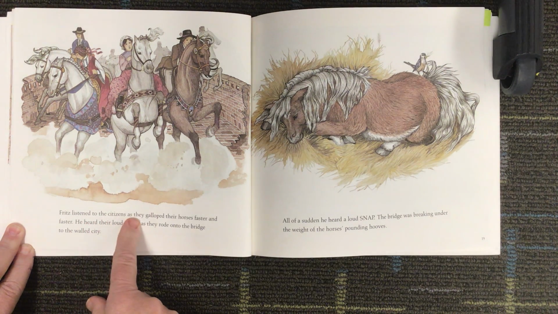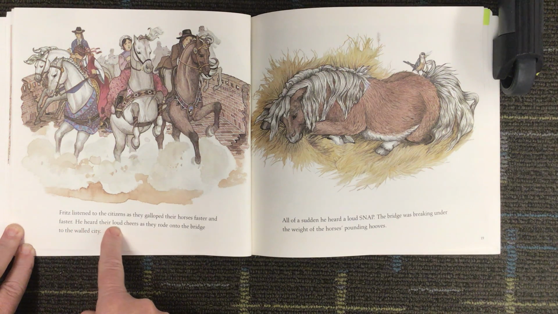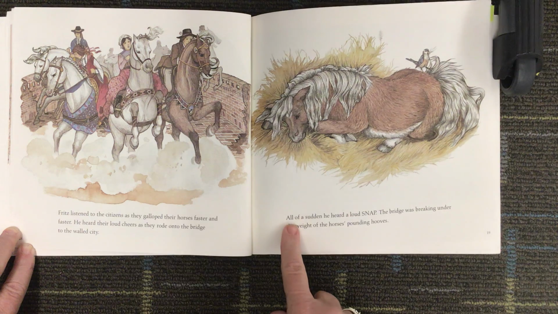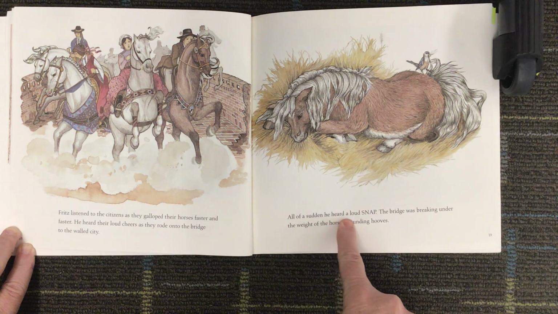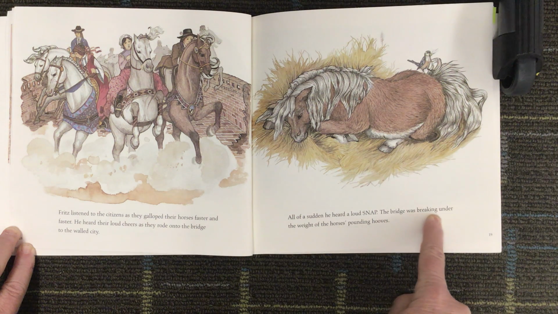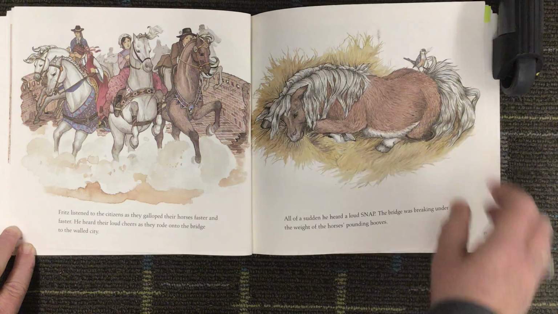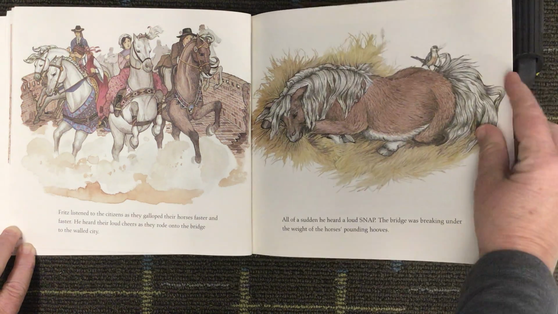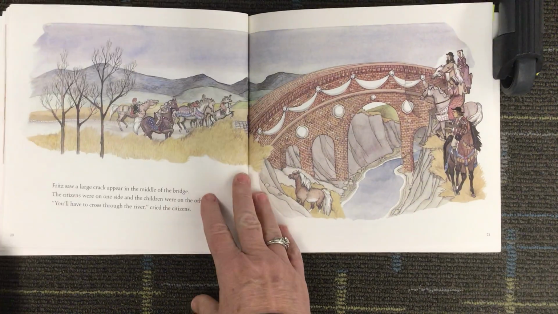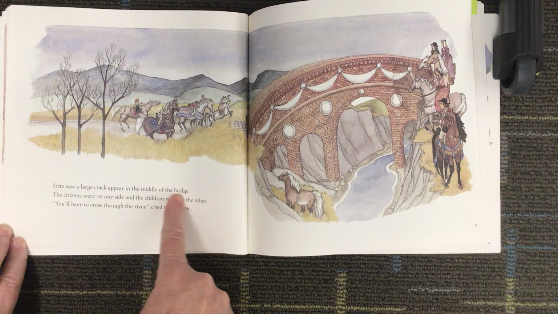Fritz listened to the citizens as they galloped their horses faster and faster. He heard their loud cheers as they rode onto the bridge to the walled city. All of a sudden, he heard a loud snap. The bridge was breaking under the weight of the horses' pounding hoofs. Fritz saw a large crack appear in the middle of the bridge.